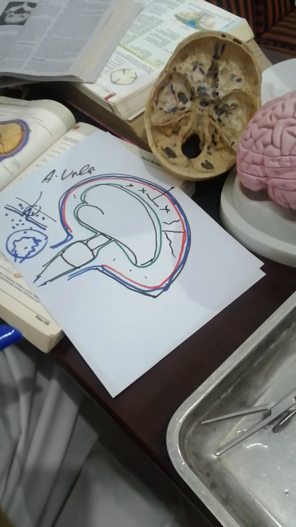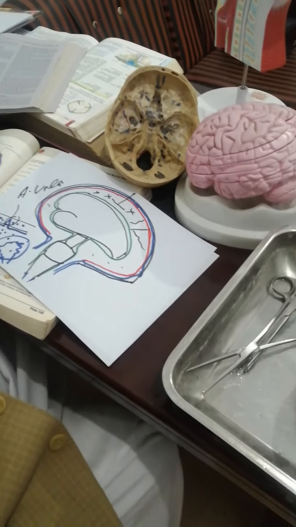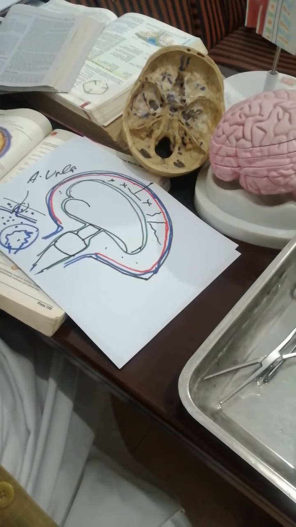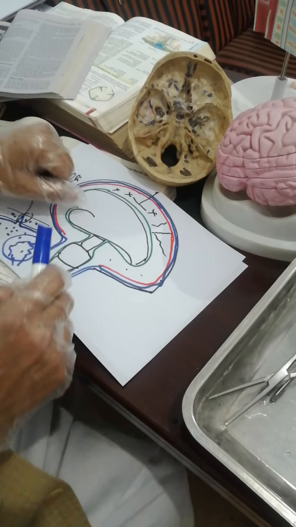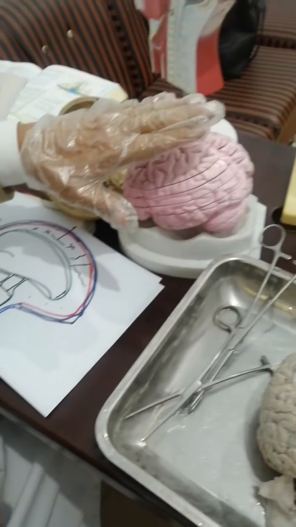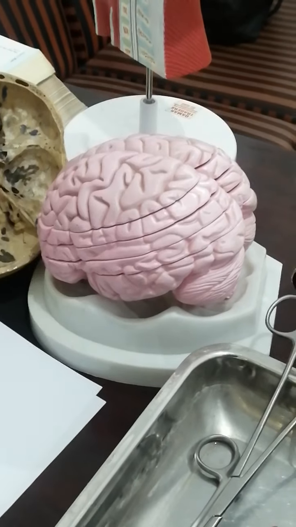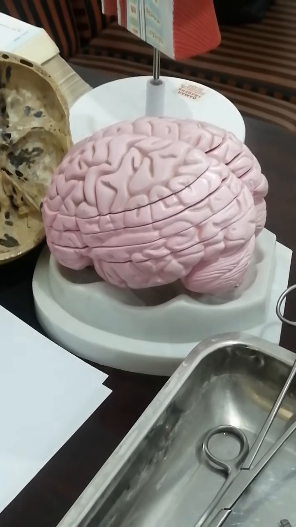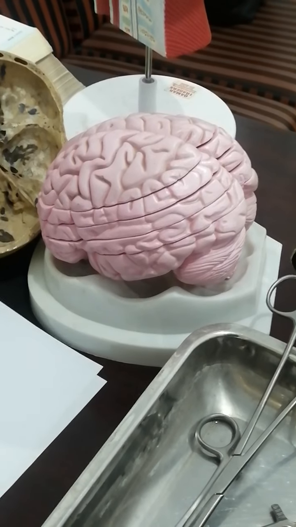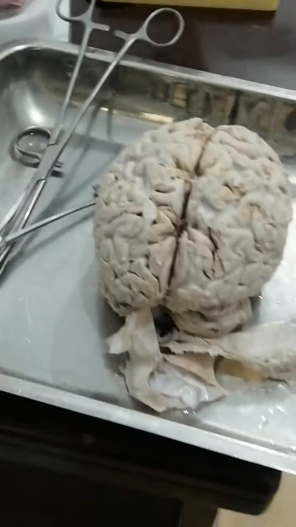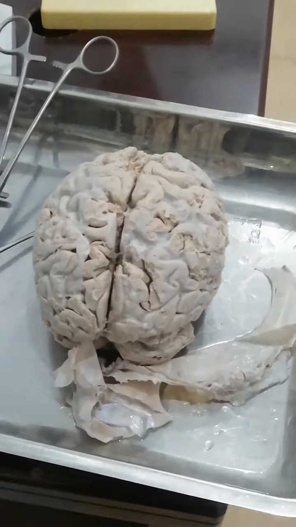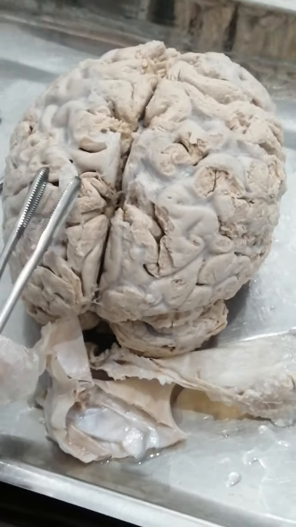Alright. Now note one point: the arachnoid mater does not leave the dura, and the pia mater does not leave the brain tissue. Alright, and you can see this pia mater.